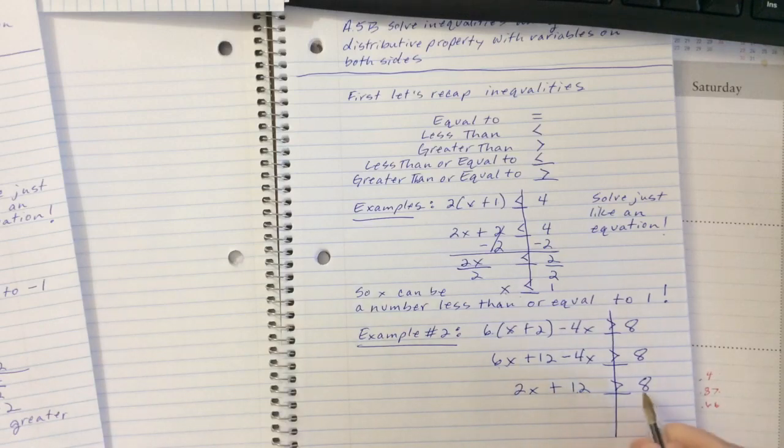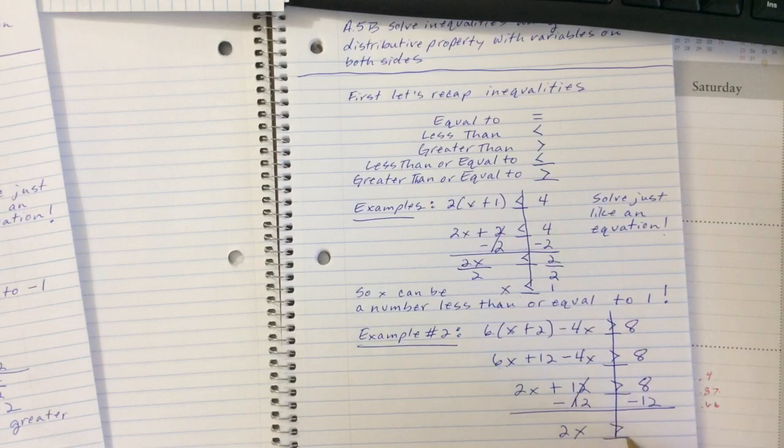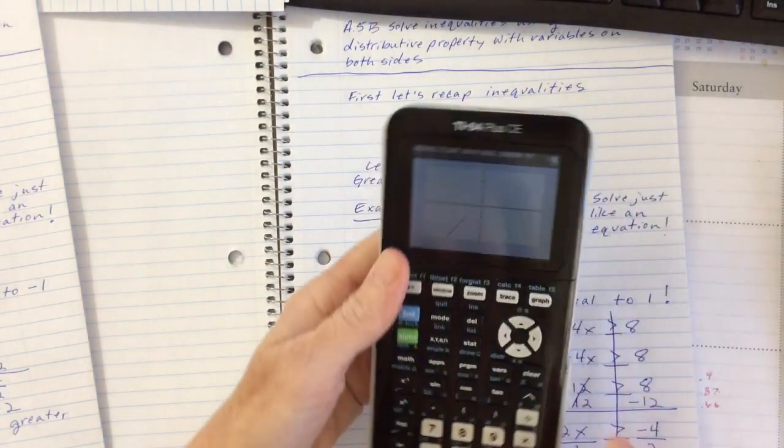Now we need to move the 12 over here by doing the opposite. And that gives us 2x is greater than or equal to negative 4. Divide by what's next to the x, and we now know that x can be greater than or equal to negative 2. Let's double check that.